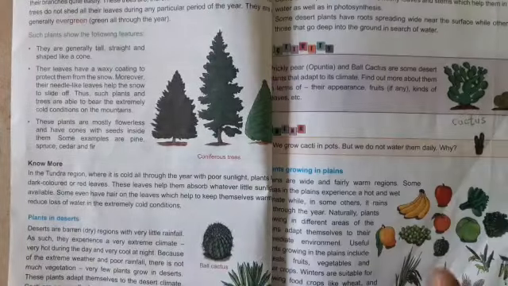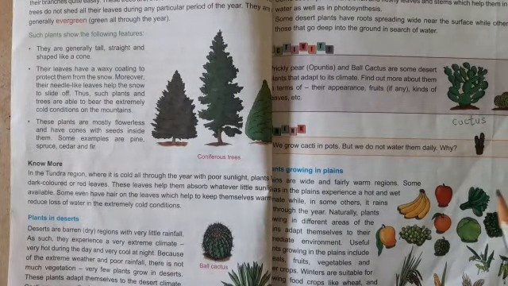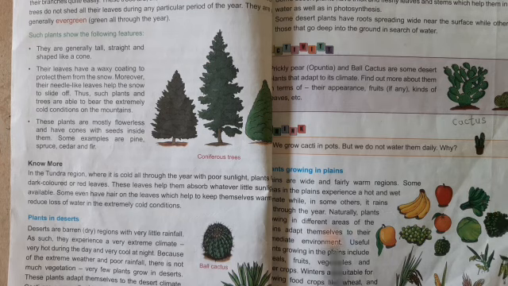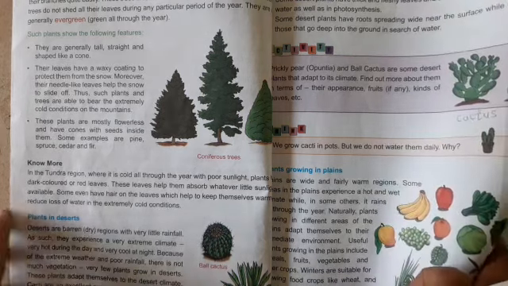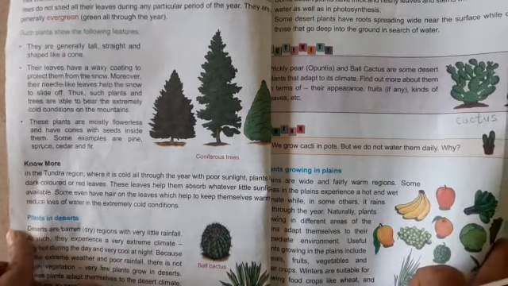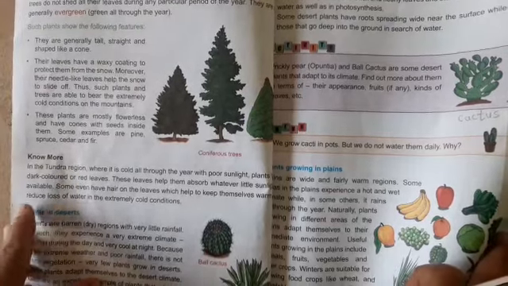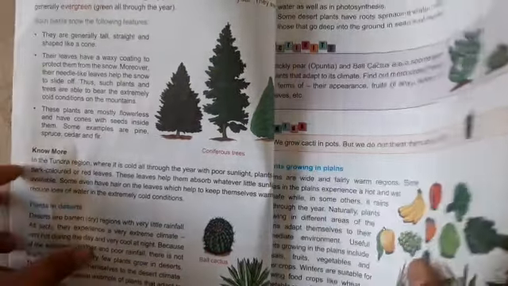So they have needle-shaped leaves. Understood, kids? All these question answers I will give you in homework, until then read the lesson and find out the answers.